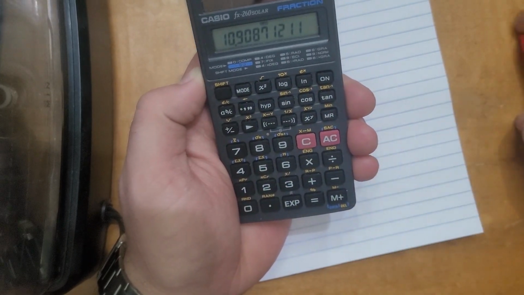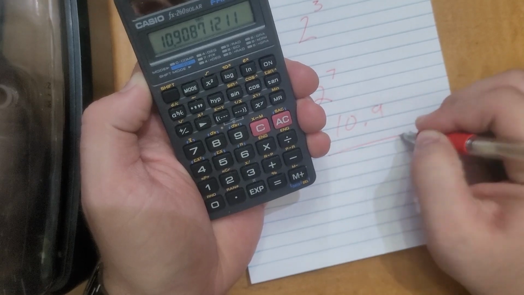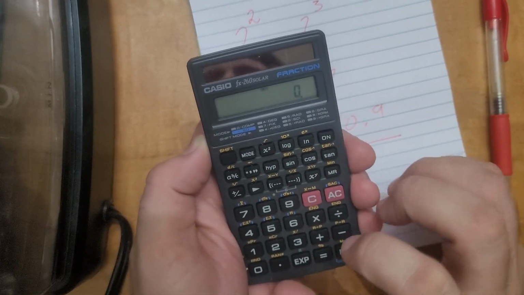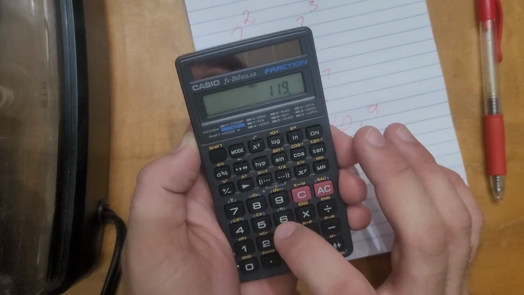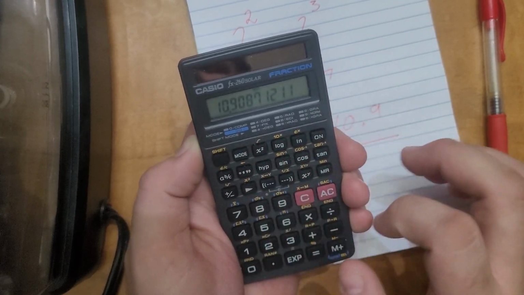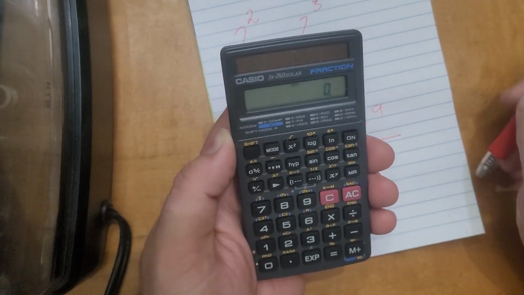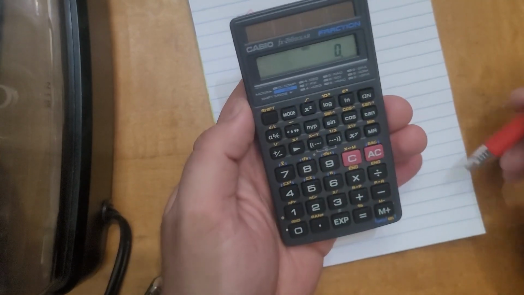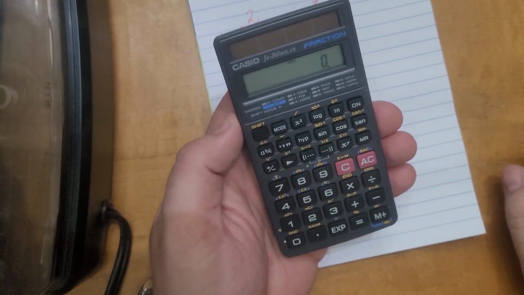And there we have our answer, 10.9. Make sure that your students, when they're doing this, are hitting the number first, then the shift button, and then the x squared button. If they do not hit the shift button first, they will square the number and they will get the problem wrong. Also, if they don't put the number first and they hit the shift button first, it's going to put everything out of whack.